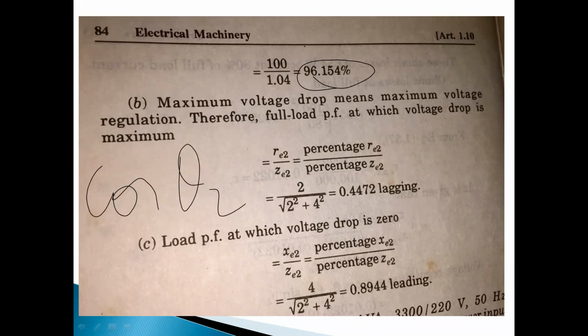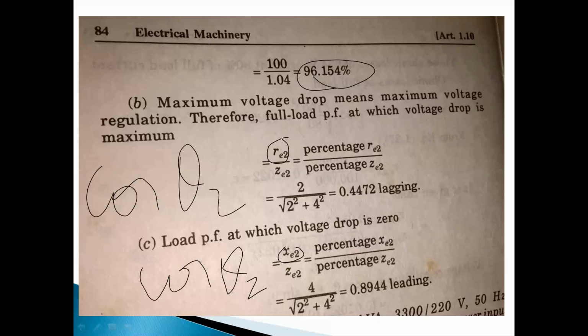For zero voltage regulation, cos theta 2 equals X equivalent of 2 by Z equivalent of 2. Here X appears for zero voltage regulation, and resistance appears for maximum voltage regulation; that is the difference. In this manner we calculate the voltage regulation. Any doubts?